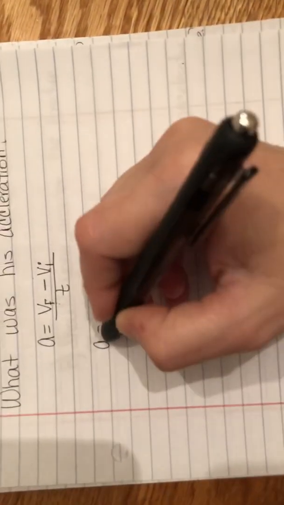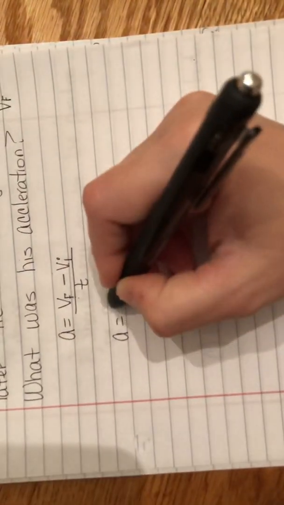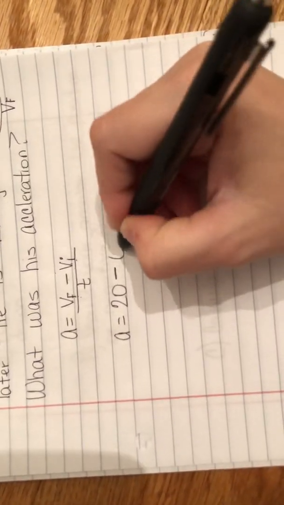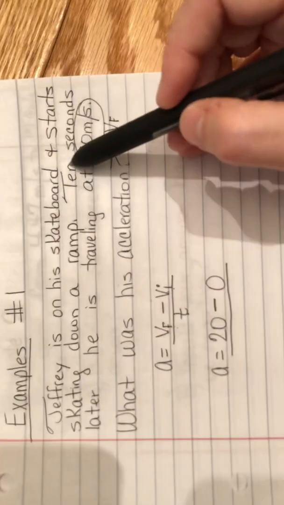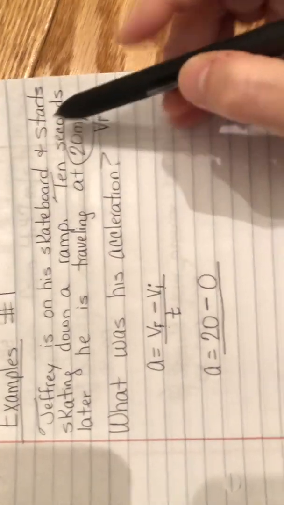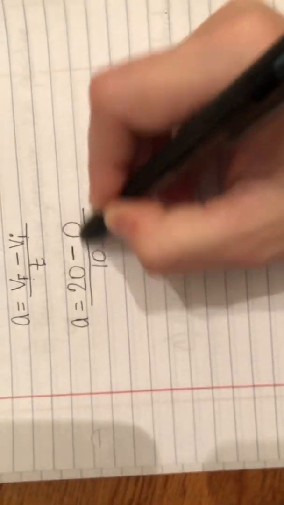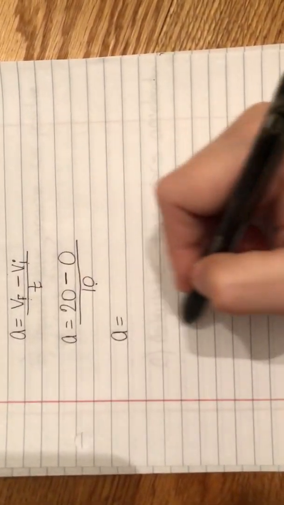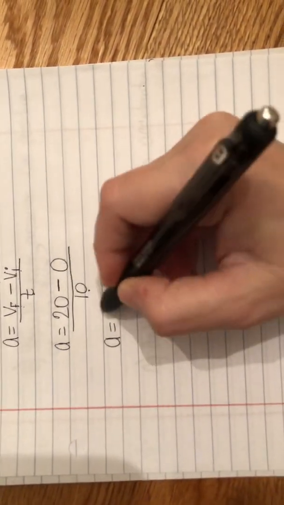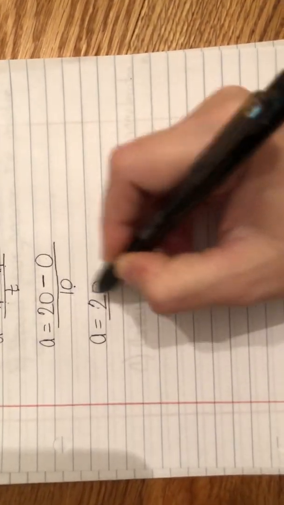So I come down here and I say A is equal to VF, which was 20, minus VI, which I'm inferring is 0, okay? Because he was sitting still, he started, divided by T, which is time, all right? I go back up there and look at my word problem. Time is 10 seconds. So I say 20 minus 0 divided by 10, which is time. Ronnie Anglin, my physics teacher, told me to do this every single time, so I write down the formula and I just trail it down the paper. So 20 minus 0 is 20 divided by 10.